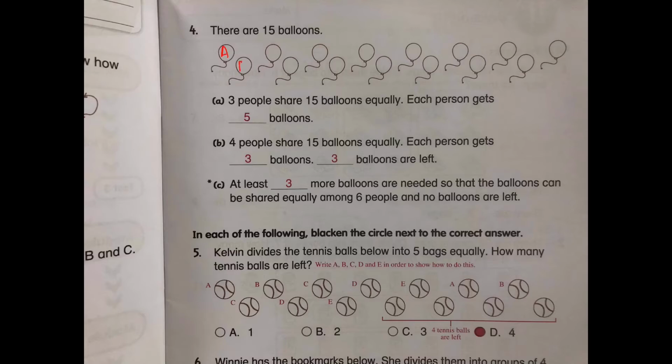So A, B, C, D, E, F. So 6 people. And then repeat the alphabet again. A, B, C, D, E, F. Okay, so each person will get 2 balloons, and then 3 balloons are left right now.